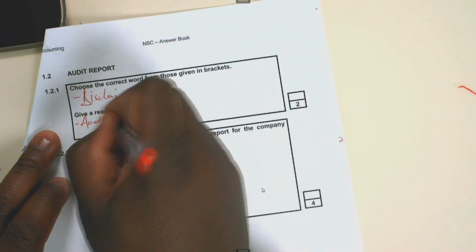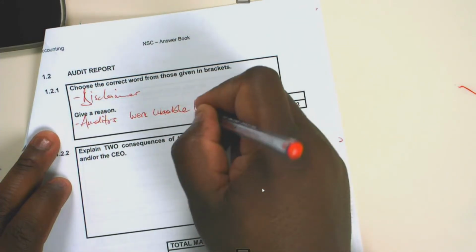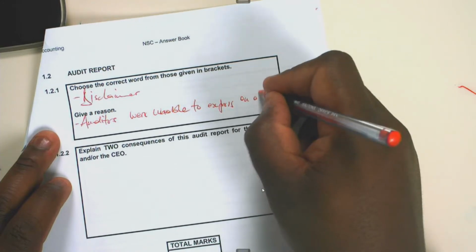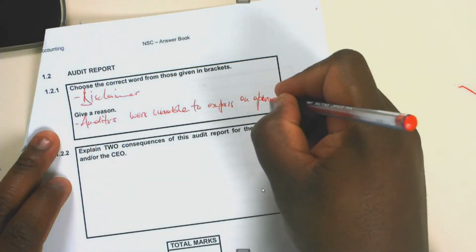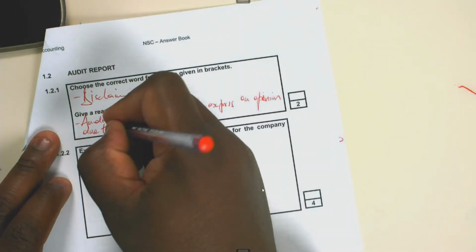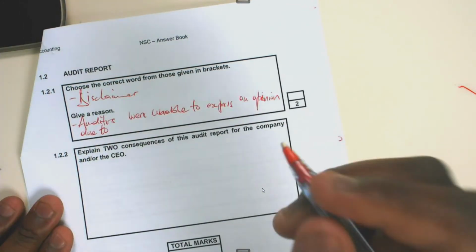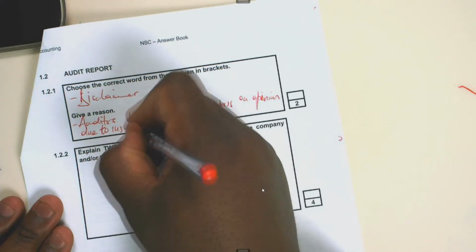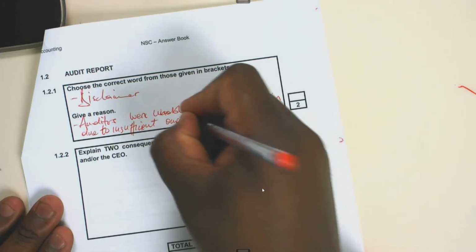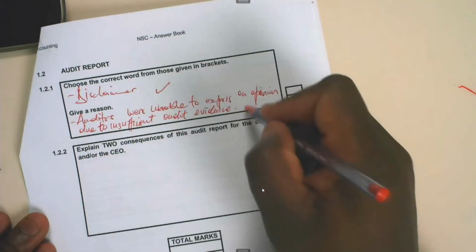Auditors were unable to express an opinion due to insufficient audit evidence. Right. This is 2 marks.